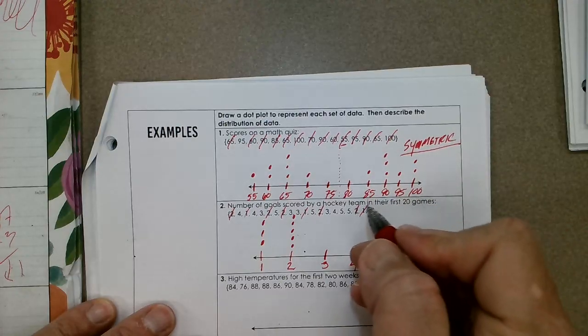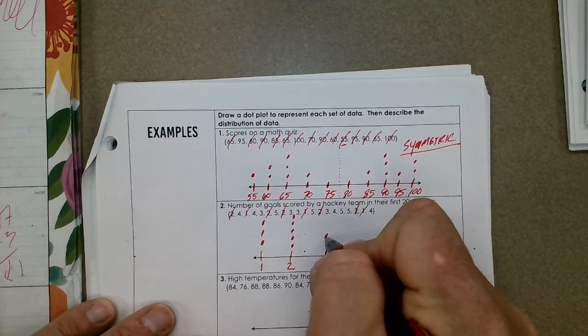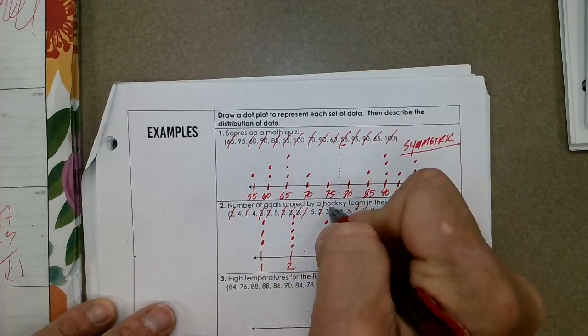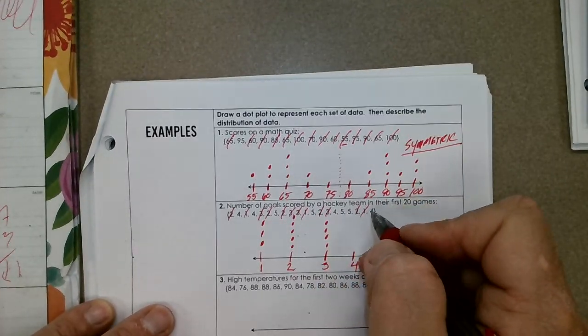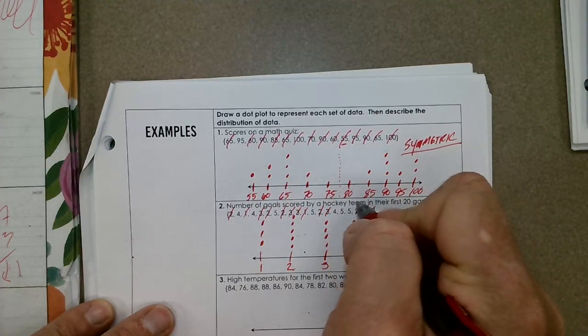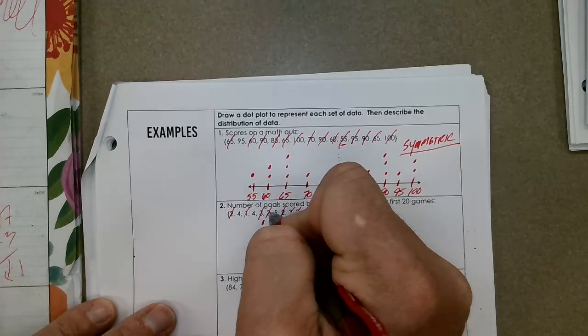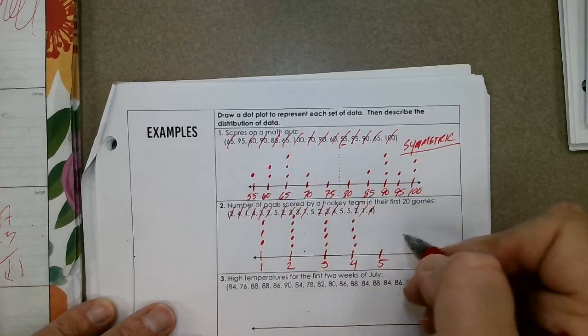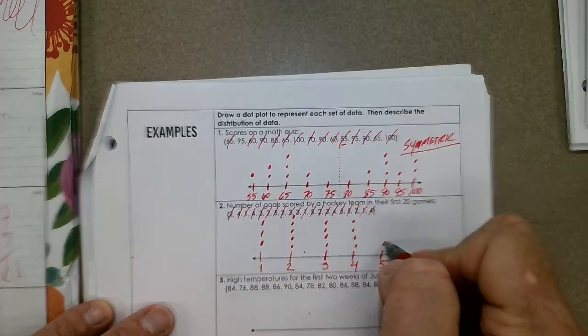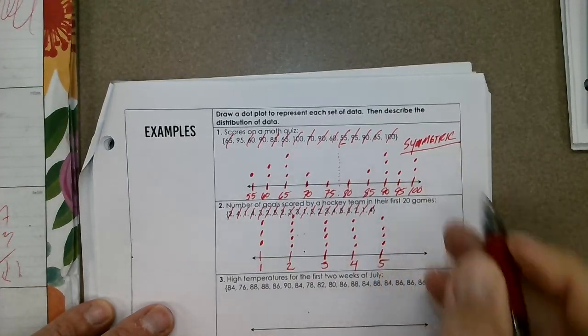And my threes, I think I have 4 of those. 1, 2, 3, 4. Fours. How many fours do we have? 4 of those. There they are. And how many fives? 1, 2, 3, 4. 4 of those.